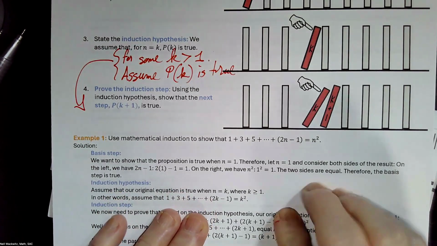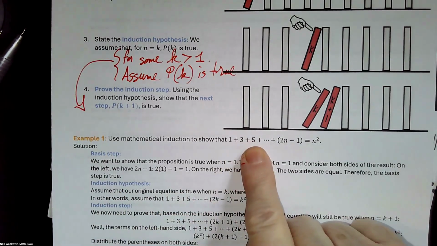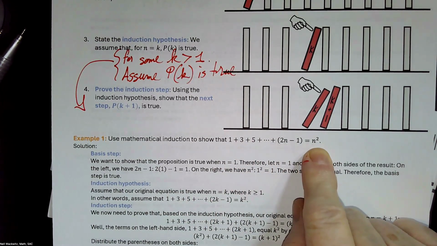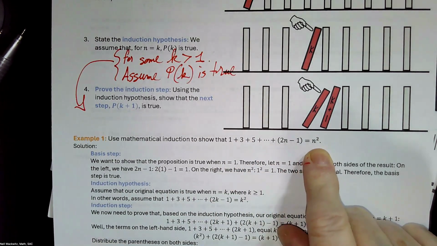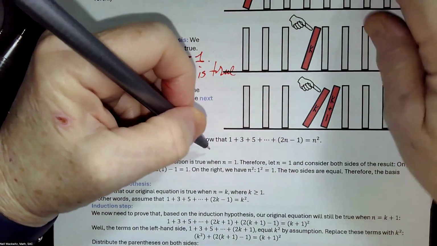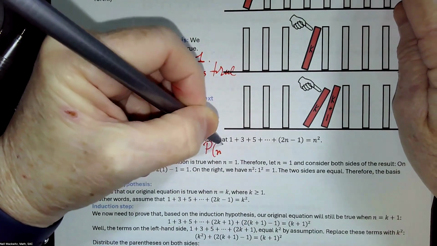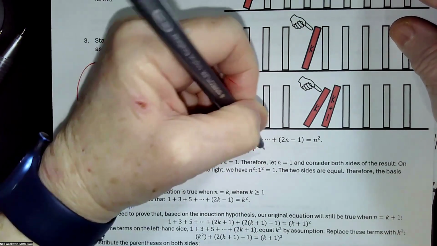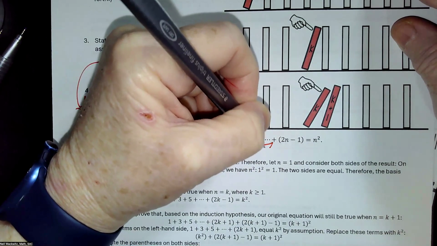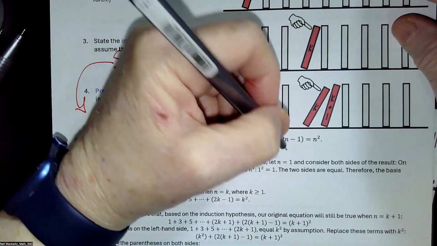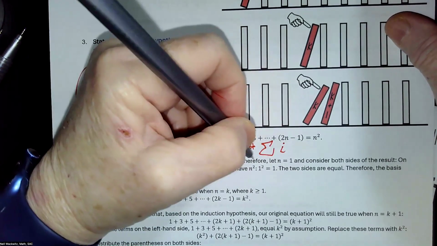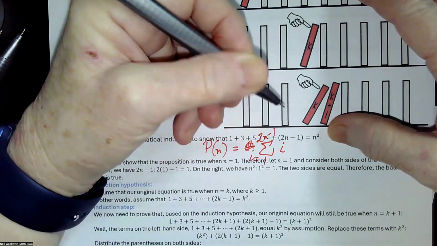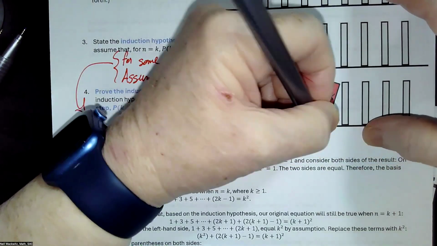If we have 1 plus 3 plus 5 plus all the way up to 2n minus 1 equals n squared, then my P sub n statement is that, let's write it this way, the sum of all i's as i runs from 1 to 2n minus 1 is equal to n squared.